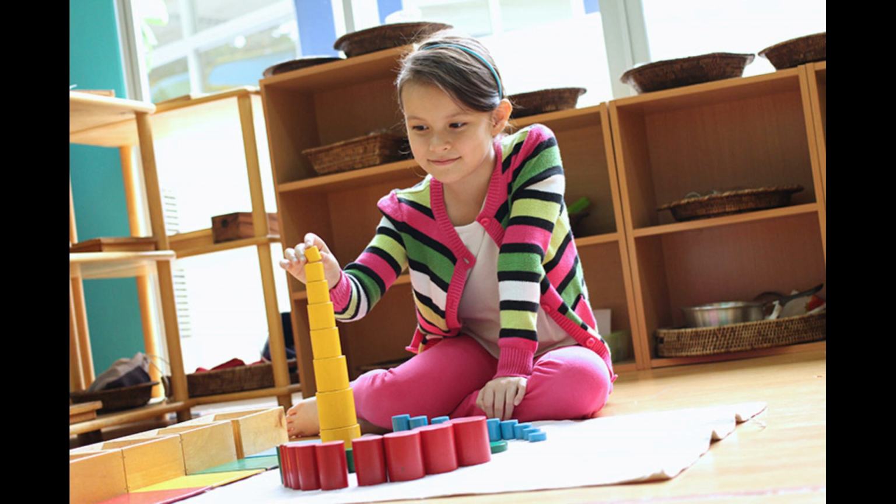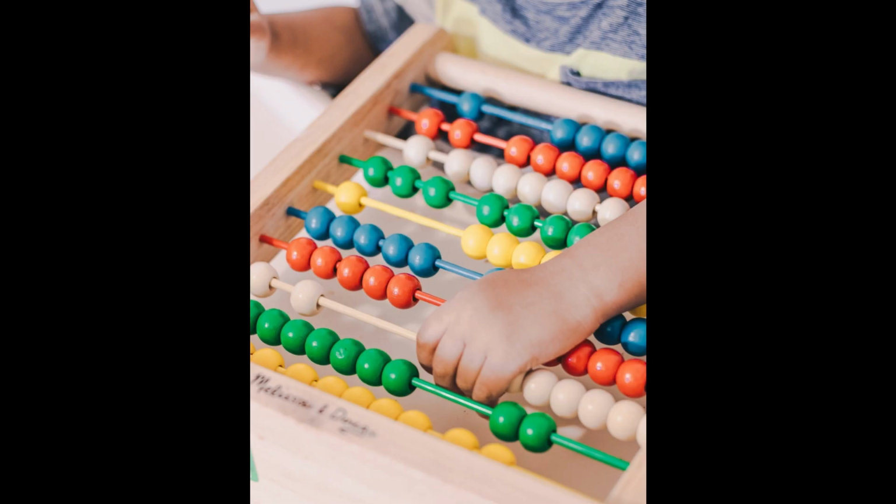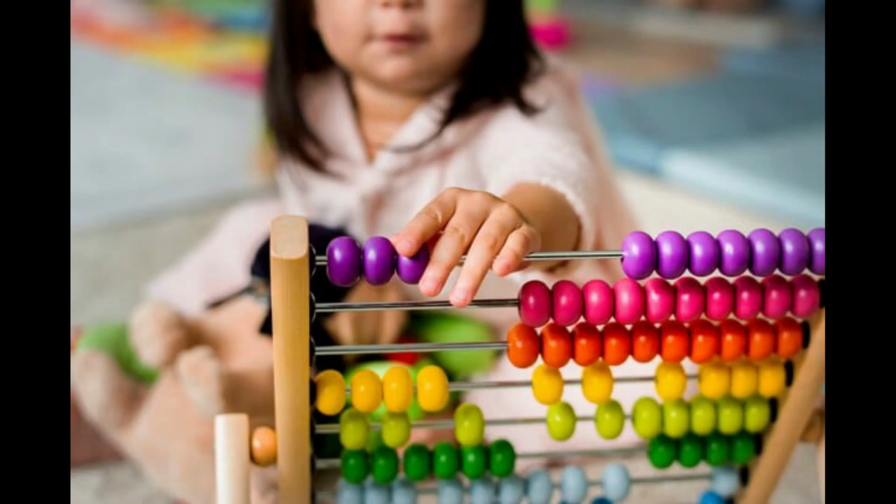This term refers to the way in which the design of learning materials allows children to correct mistakes on their own and to learn from their errors. The idea is that children are best suited to recognizing their own mistakes and fixing them independently, rather than relying on the teacher's guidance. Control of error ensures that children are able to learn at their own pace and take ownership of their learning experiences.